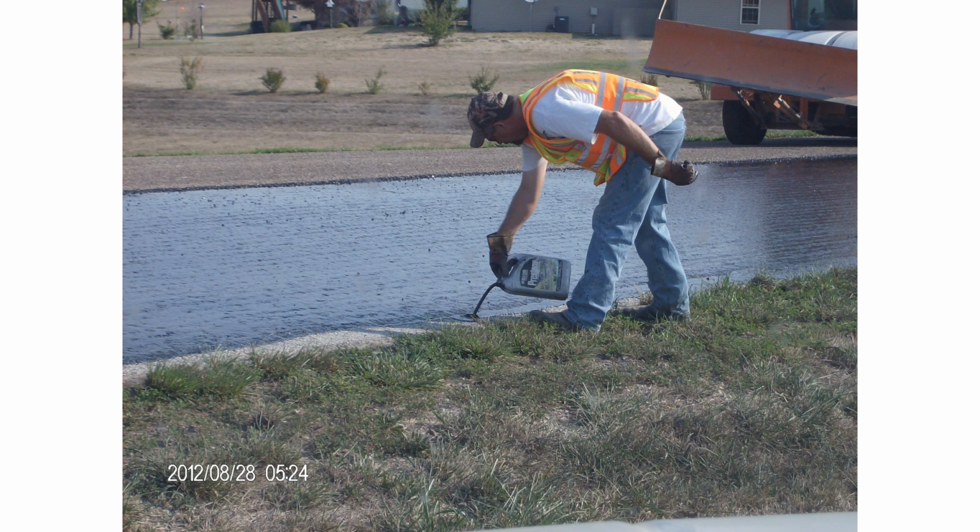This isn't a uniform application, but it's still better than no tack on the edge of the road. Use whatever method you can to be able to get some of that product out there.